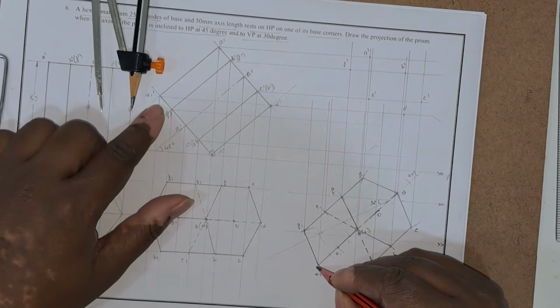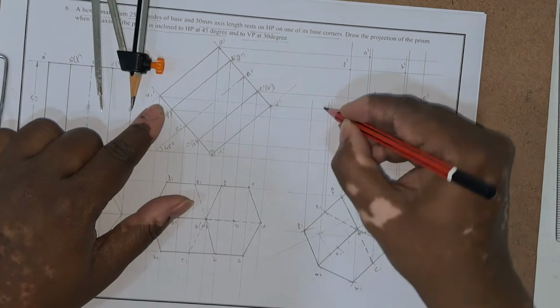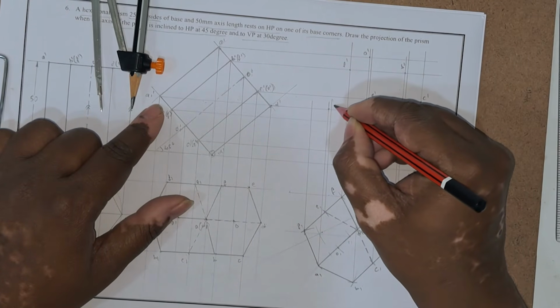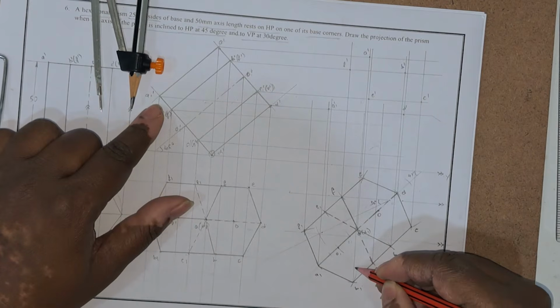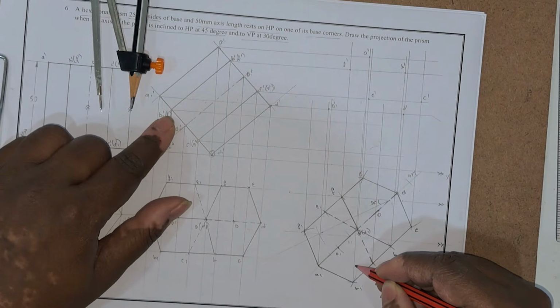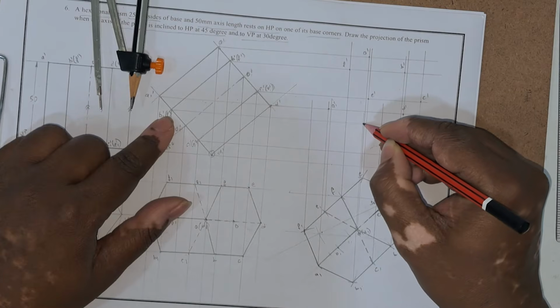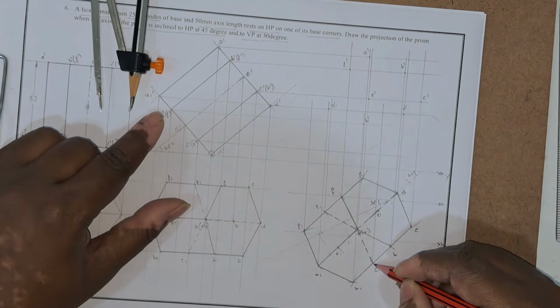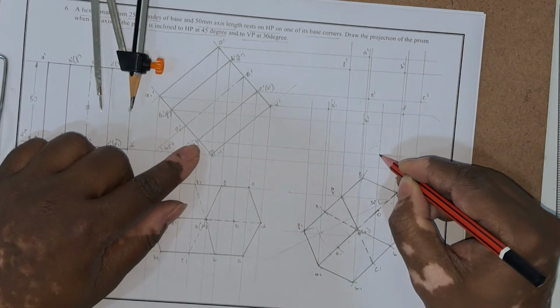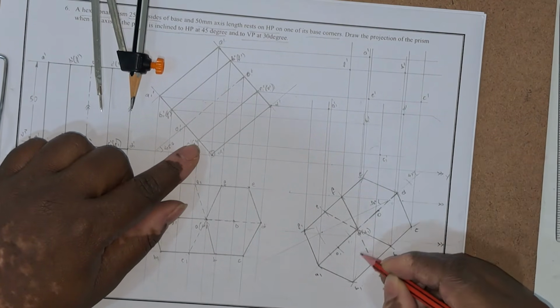So A1 and A1 dash, where are they meeting? They're meeting over here. So this becomes my new A1 dash. B1 and B1 dash are meeting. So this becomes my new B1 dash. C1 and C1 dash are meeting here. This is my new C1 dash.